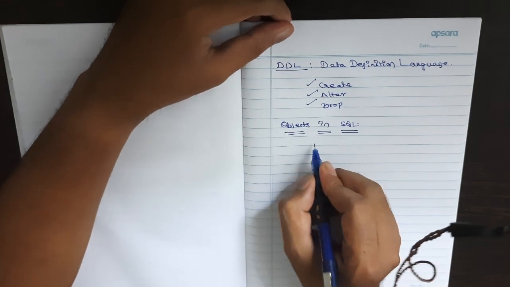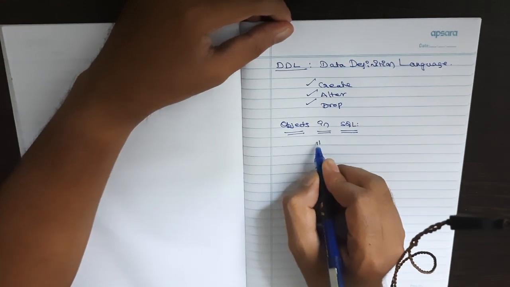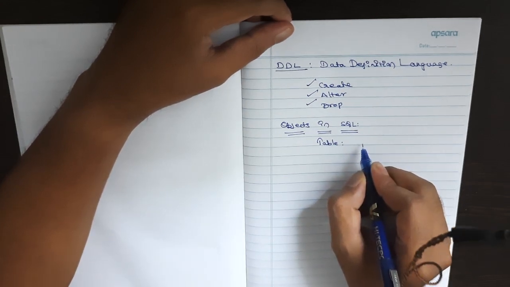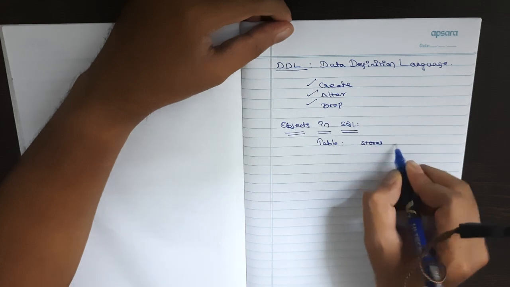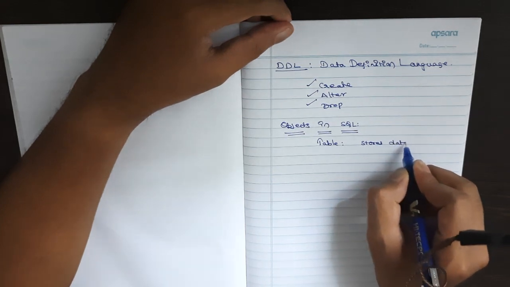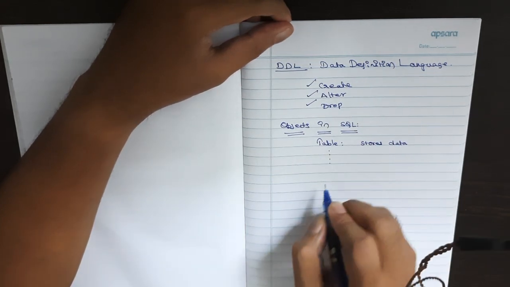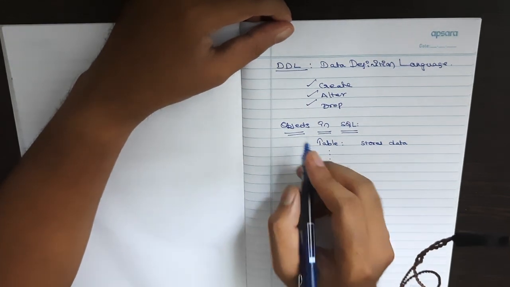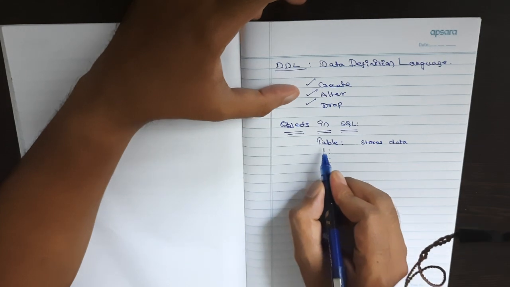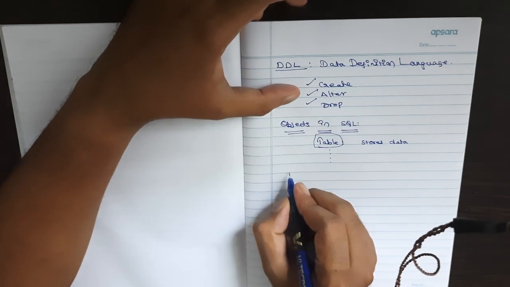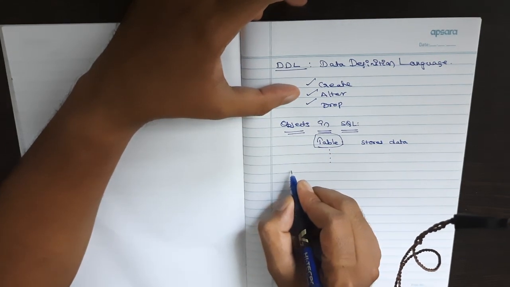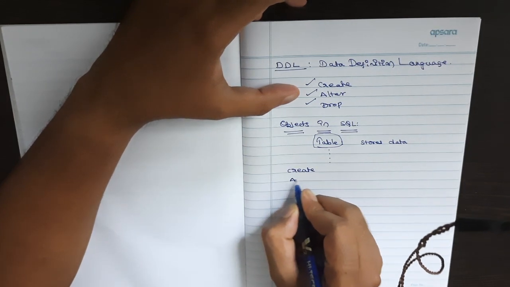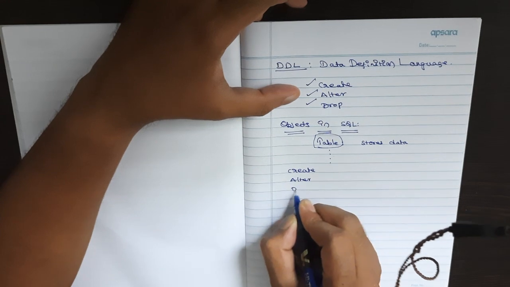For example, a table is an object which stores data. Like that, so many objects are there. I will tell you in future classes. So first of all, for this table, how to create a table, how to alter a table, how to drop a table.